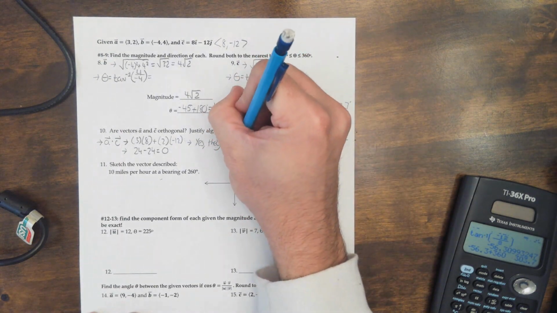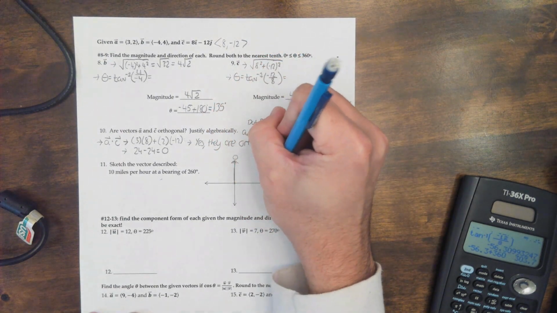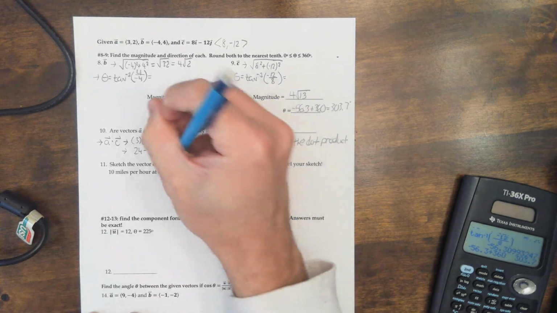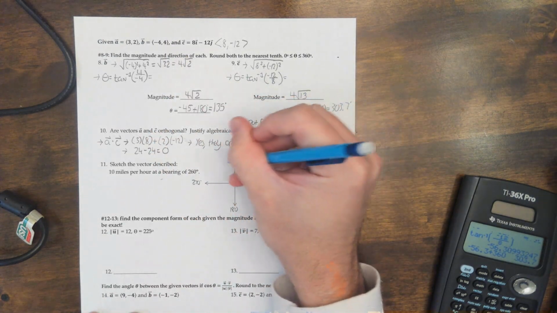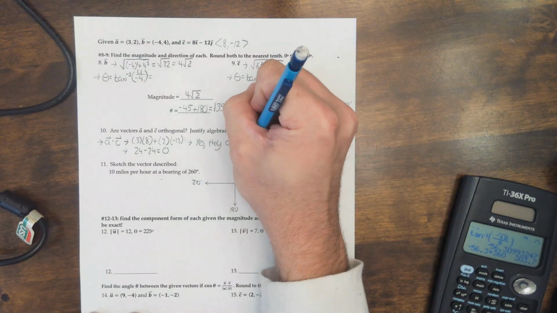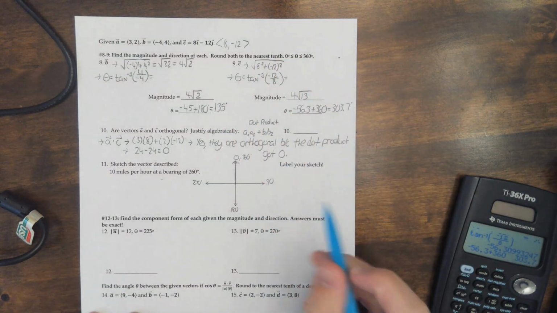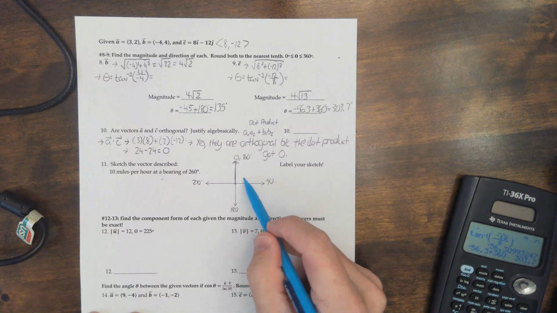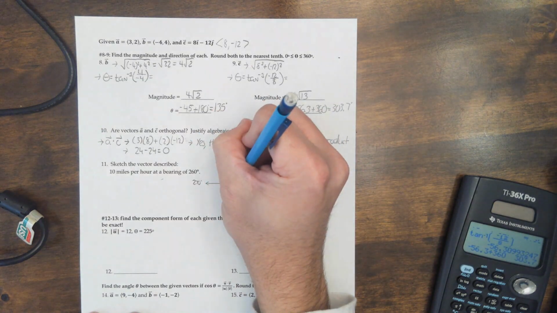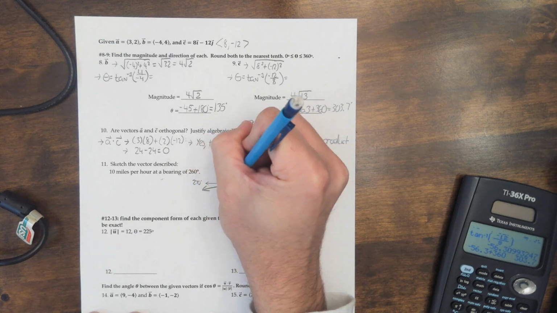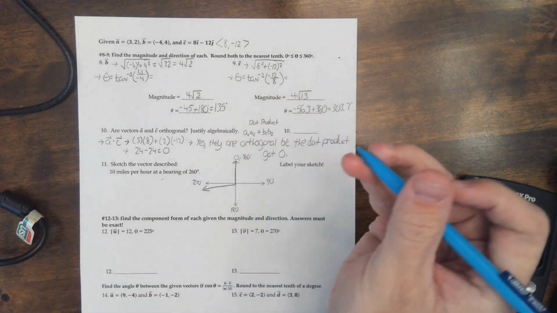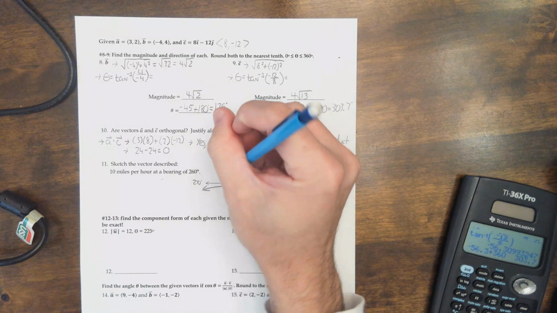So this is now 0, 90, 180, 270, and then obviously 360 to make it back around. Okay, so we start north, go clockwise, and draw from the origin an angle that looks close to 270 because it wants 260, right?